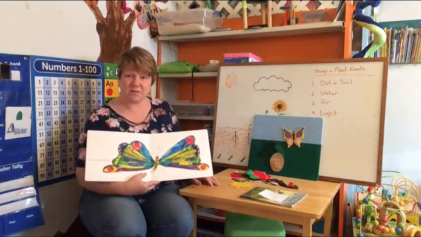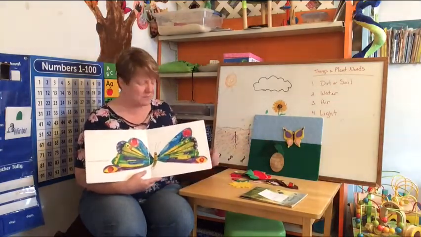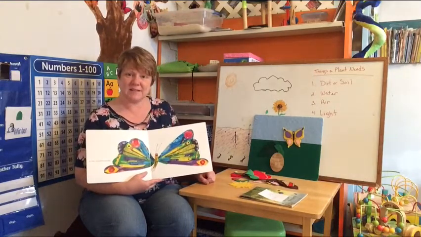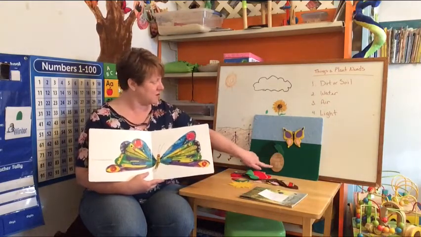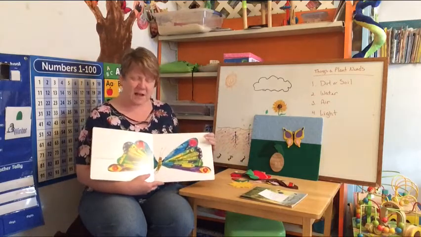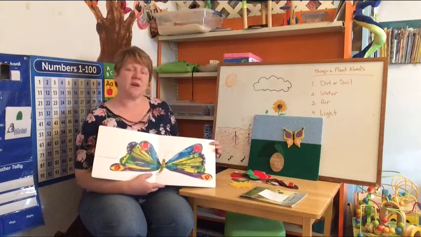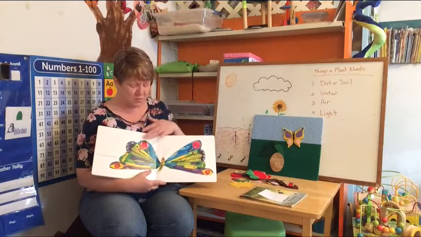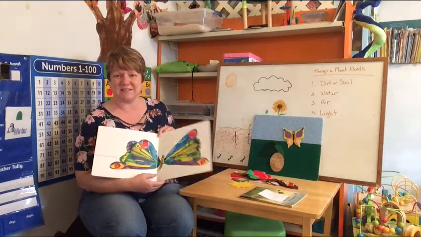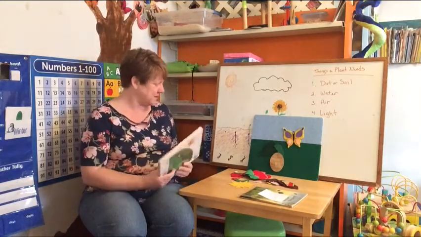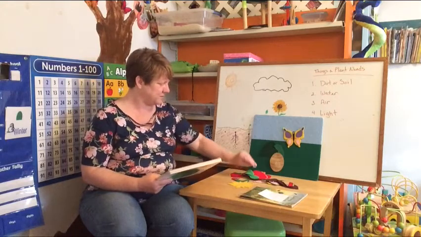Isn't that beautiful? Did you know that caterpillars turn into butterflies? Yes, they do. They go in those cocoons and they grow their wings. They come out and they shake off and dry off, and then they turn into these big, beautiful butterflies. That's so awesome. So beautiful.